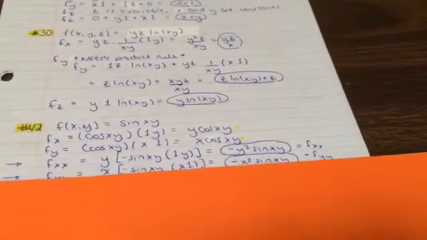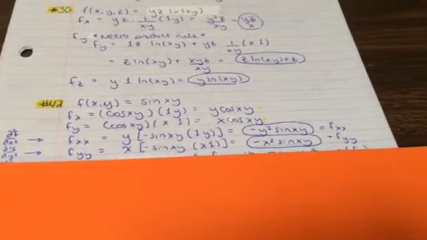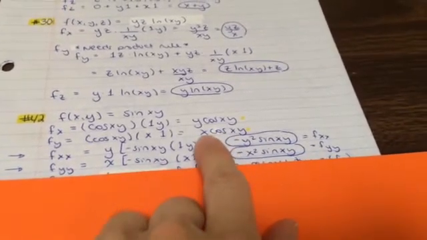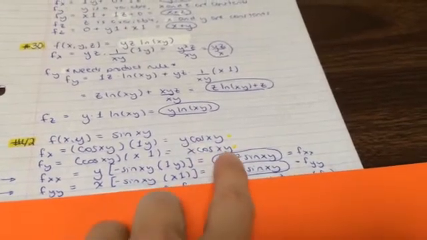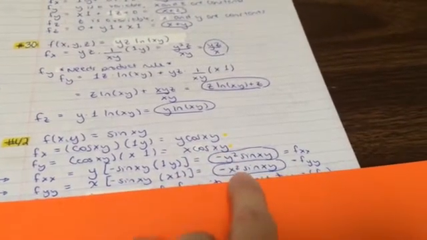Okay. Now for the y, I go back up here to the y. X is just a number, so I put it up front and ignore it. Derivative of cosine, negative sine. Inner derivative is this, so it simplifies to this.